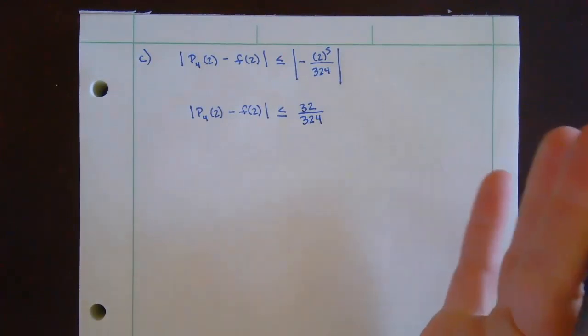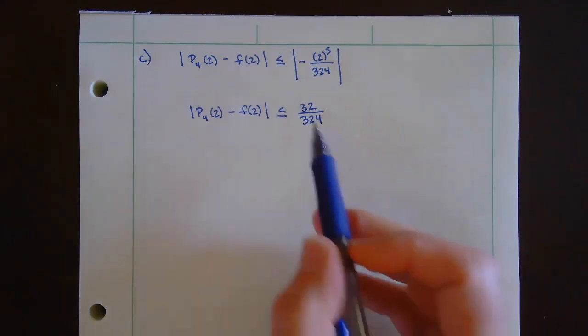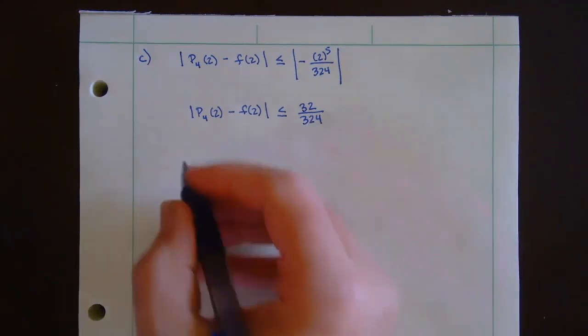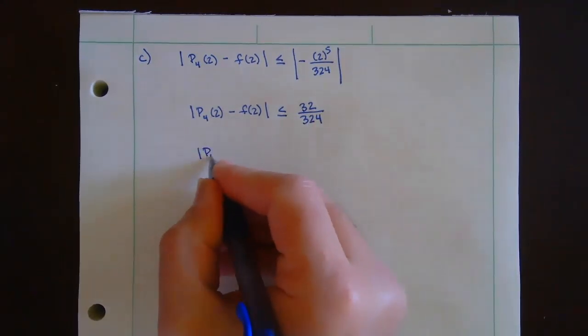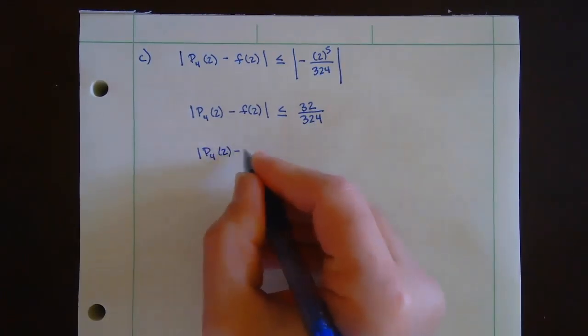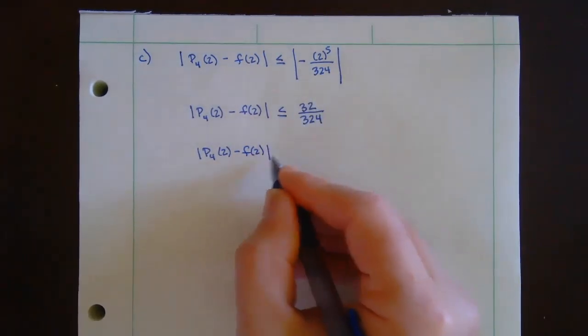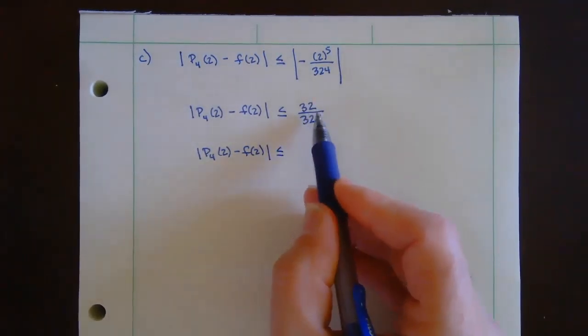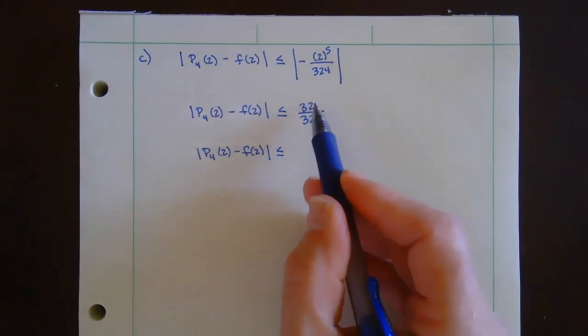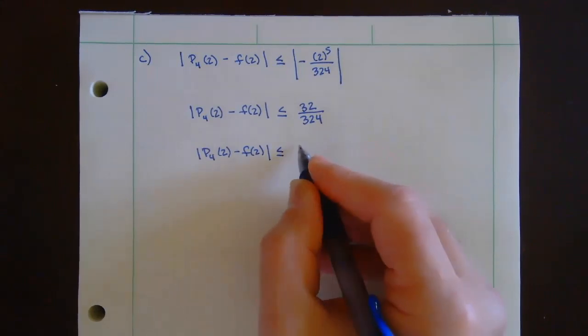And you're fine with that if you leave it like that. This actually reduces a little bit. If you left it like that, you'd be fine, okay? Because you have a numeric upper bound. It's just not simplified, okay? And so I know both these are even, right? So this would have to be 16 over 162.